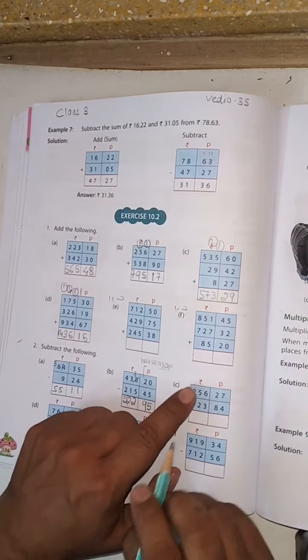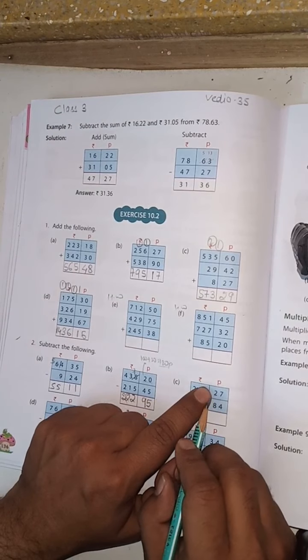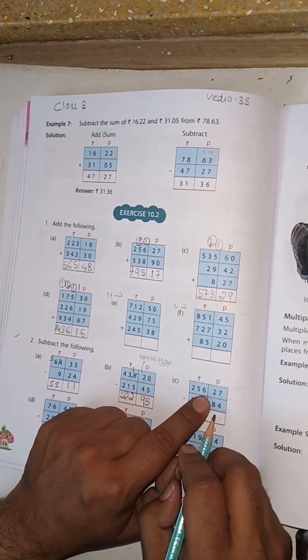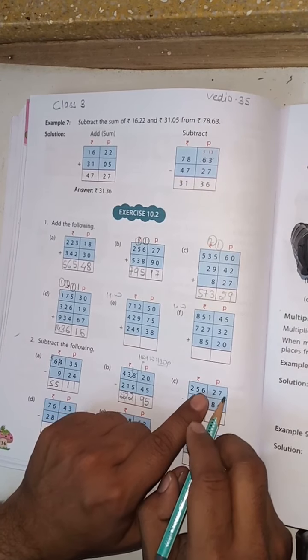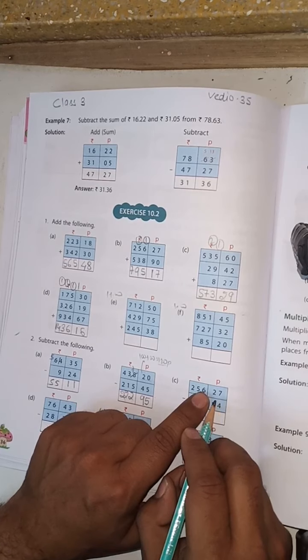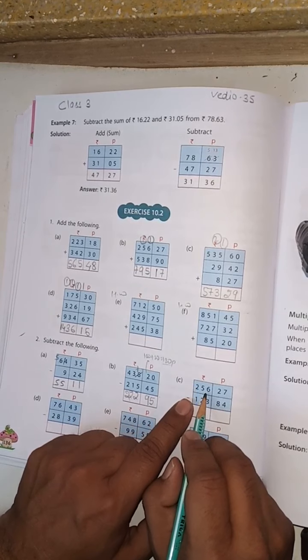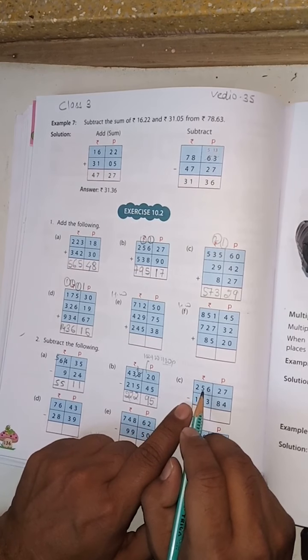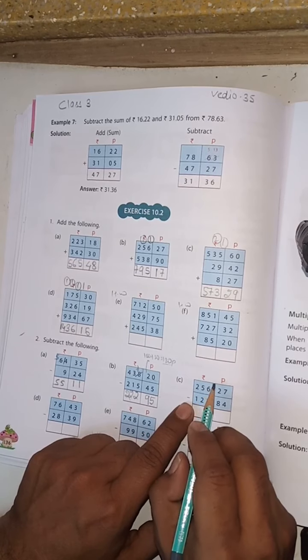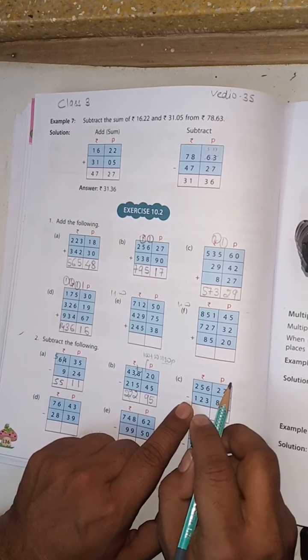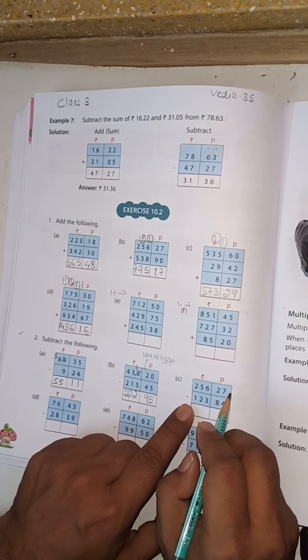Okay. Similarly here, out of 27 paise, can we subtract 84 paise? No, we can't subtract 84 paise from 27 paise because 27 paise is less. So we will take a borrow from this rupees column, 1 rupee. 1 रुपी किस में कन्वर्ट हो जाएगा? 100 पैसे में, because 1 rupee is equal to 100 paise.